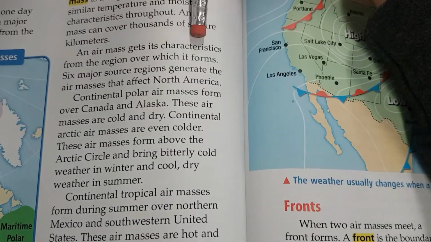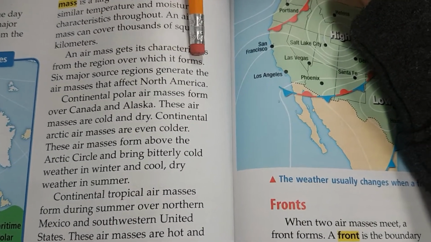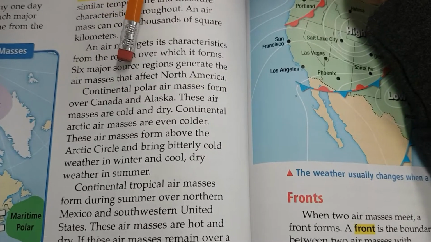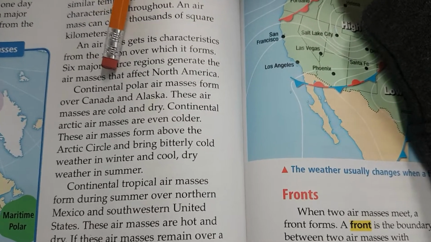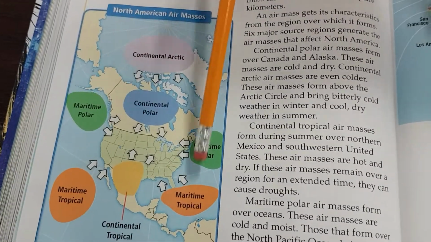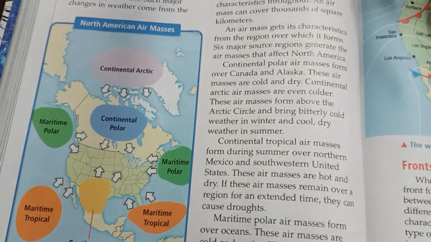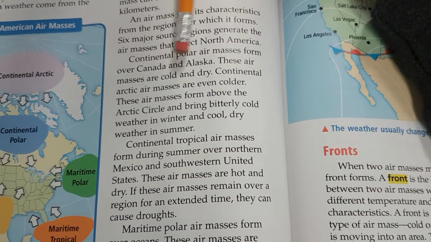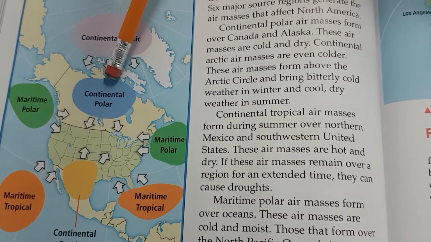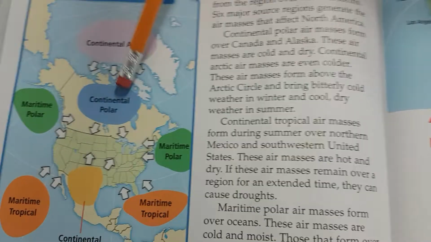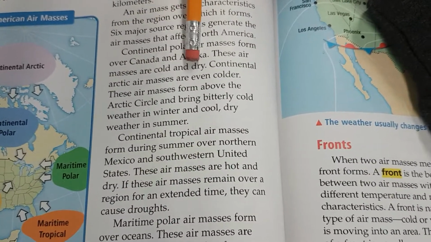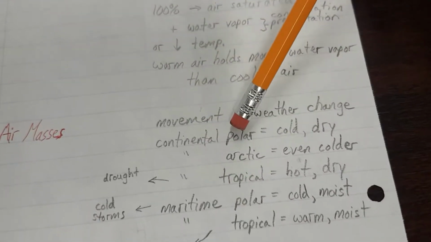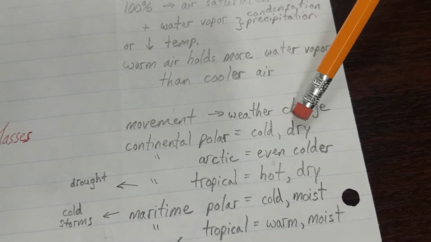Okay, an air mass gets its characteristics from the region over which it forms. 6 major source regions generate the air masses that affect North America. Okay, 1, 2, 3, 4, 5, 6, actually 7. I don't know why they said 6 here and 7 there. Continental polar air masses form over Canada and Alaska. So there's continental polar right there. These air masses are cold and dry. Continental polar equals cold, dry.